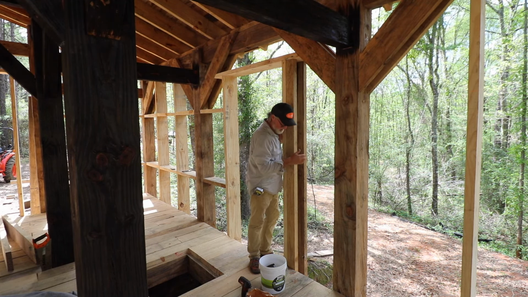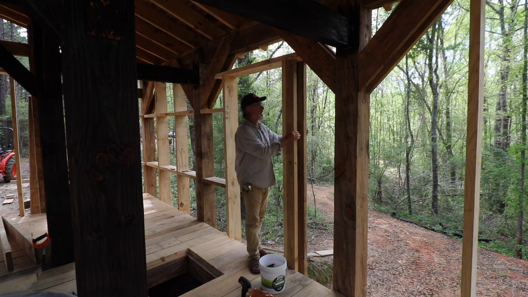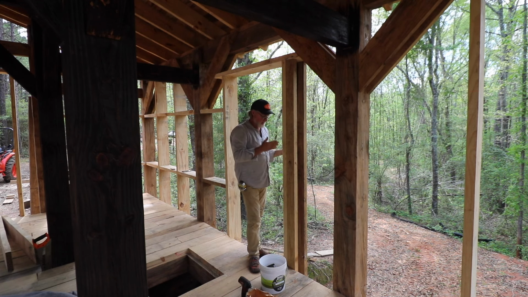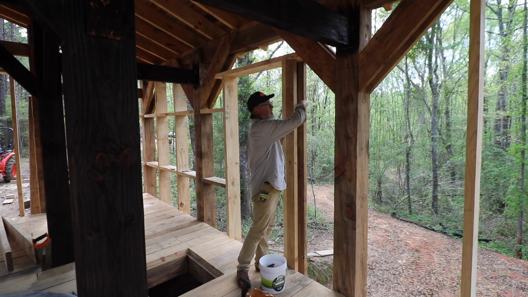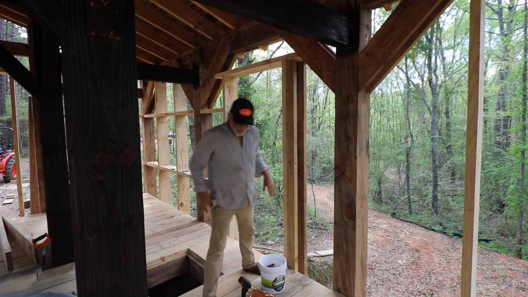It's basically just making 2 strong backs for this, and I don't think this is going to have any flex from the door, especially once I go ahead and put my blocks in.